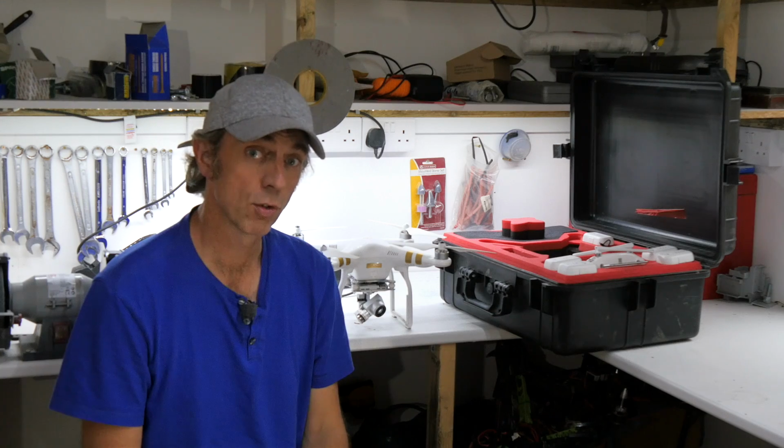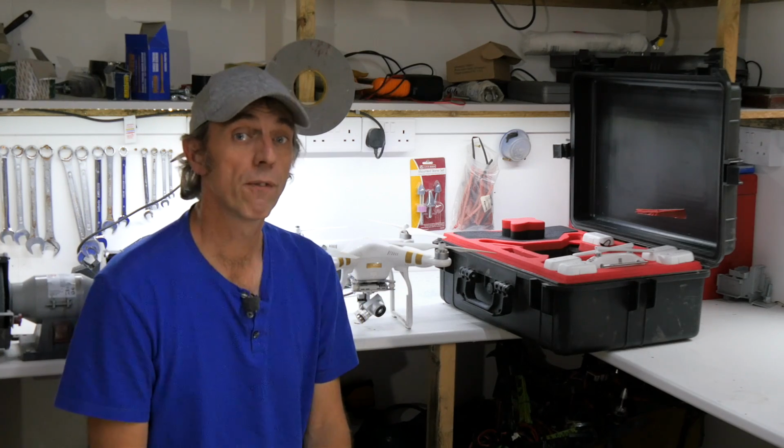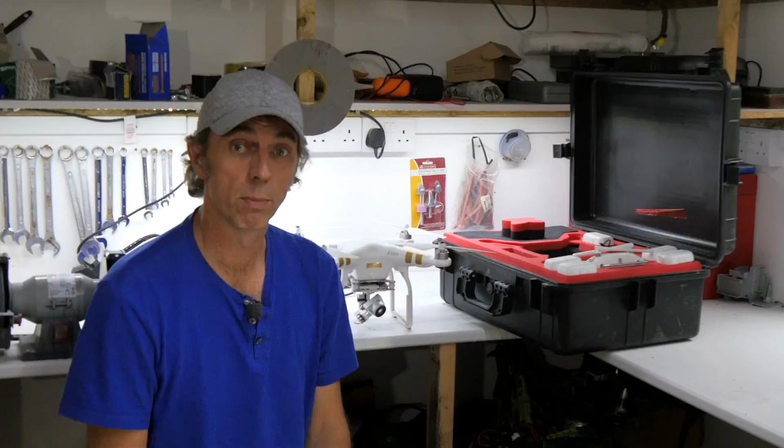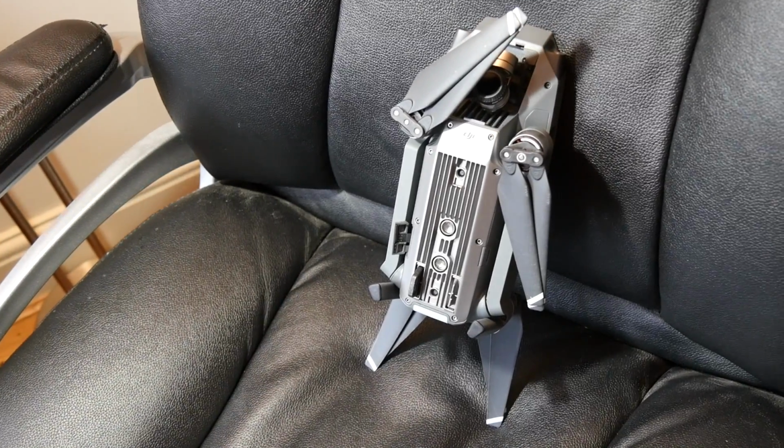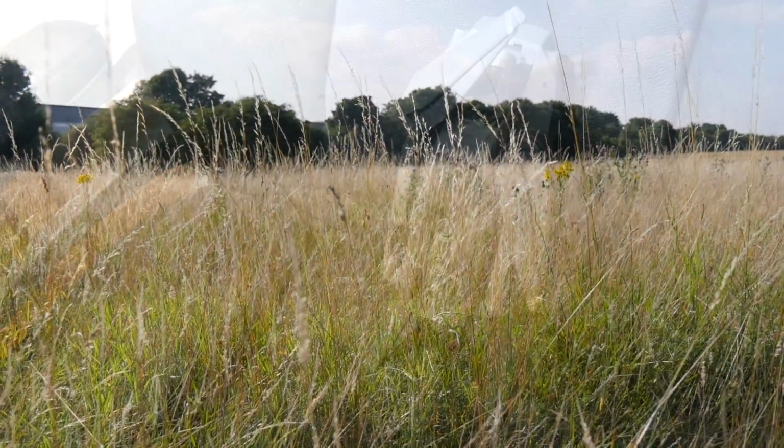These are like sunglasses for your drone, which means I can get that 1/50th of a second exposure without the drone being blinded by the light. So how does that lot translate into the real world? Well, let's get the drone and go and have a look.